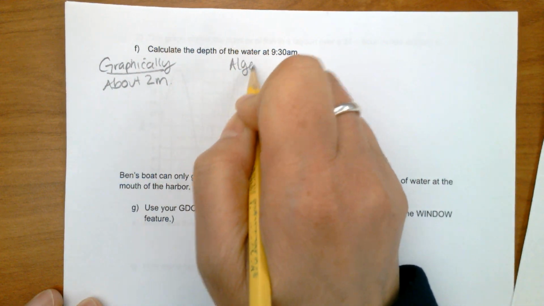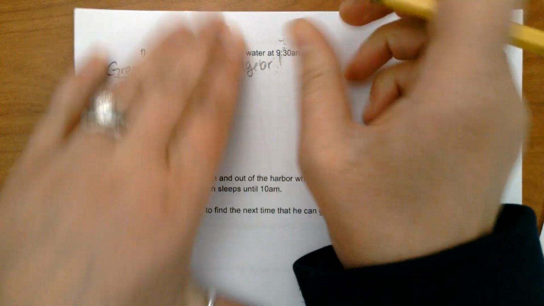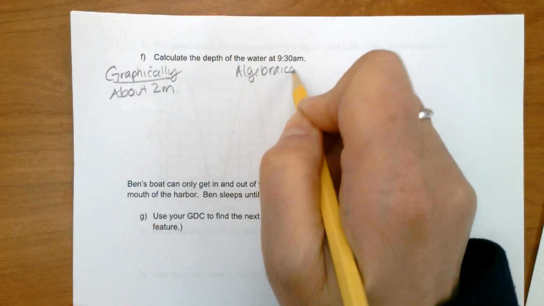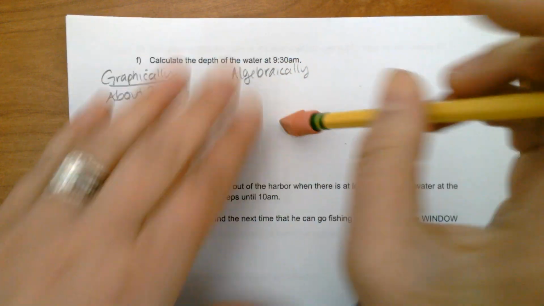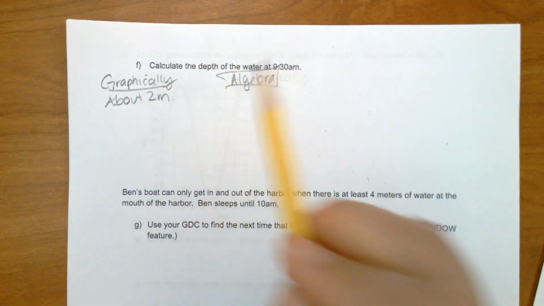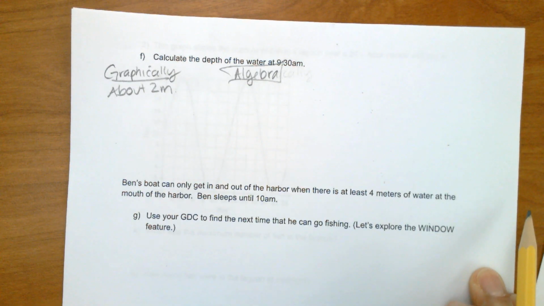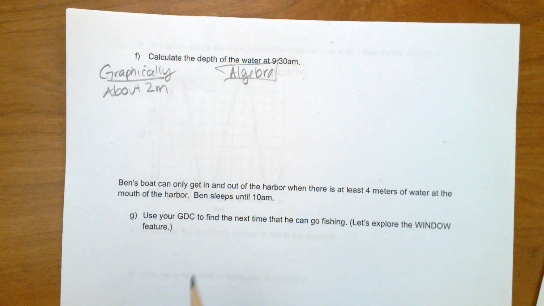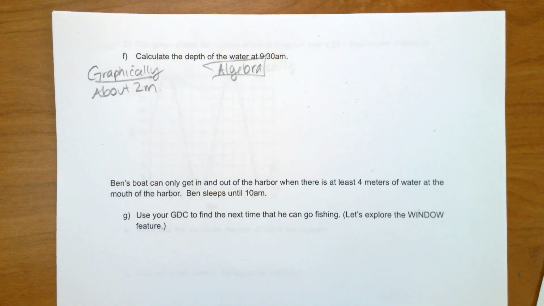Algebraically. Let's just do algebra. It's a little bit early in the morning. Let's do the algebra way. Algebraically. Spell that for me. Leave it in comments. I know how to spell it, but I'm a little tired today.